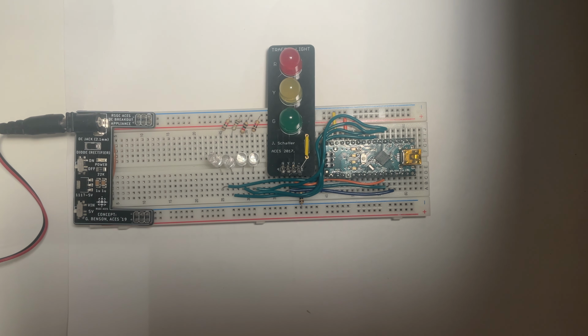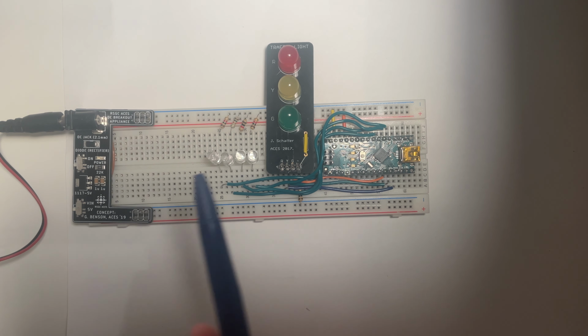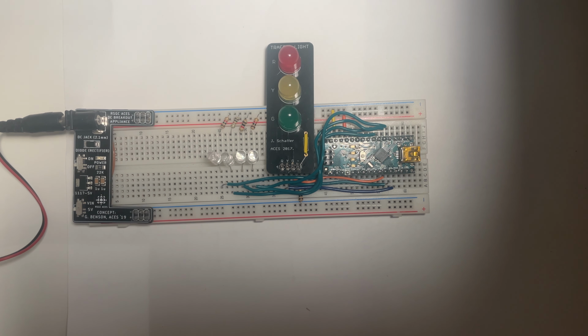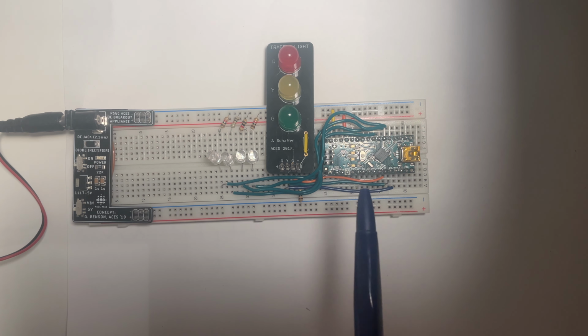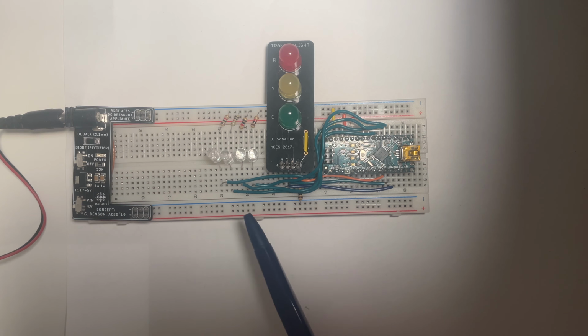So the circuit is made up of three key parts: the Arduino, the traffic light PCB, and the LEDs. The LEDs and the traffic light work in a very similar way. The LEDs are simply three LEDs that share a ground pin, so you only need to control the anode pin. And it's the same thing for the car LEDs. You just need to control the anode pin.